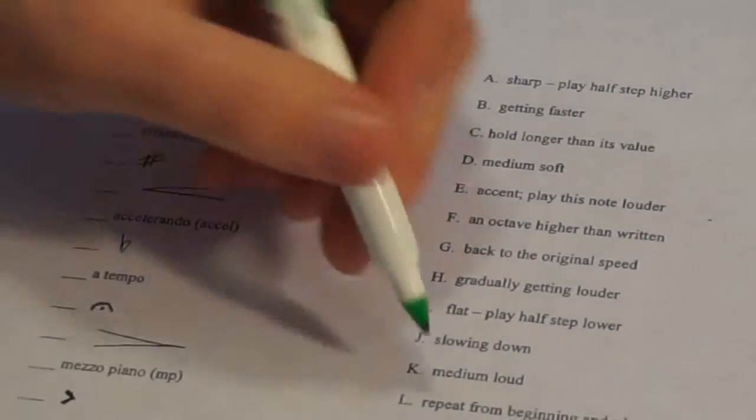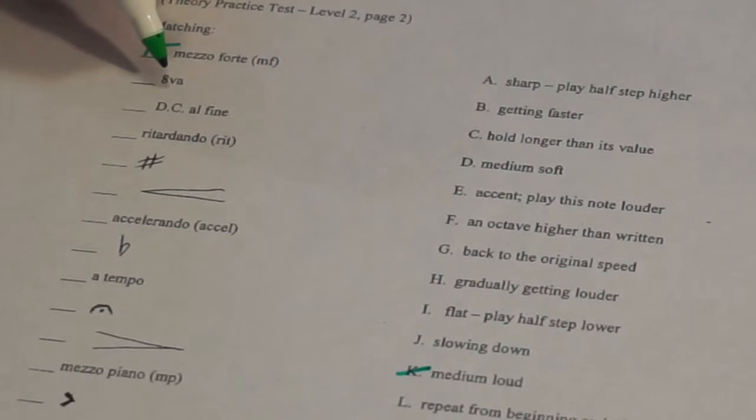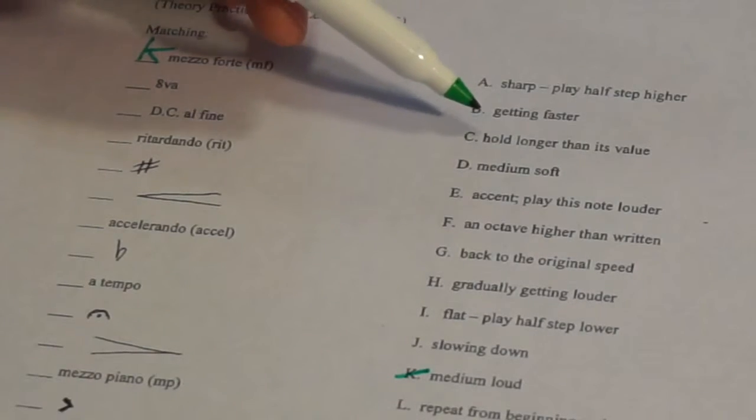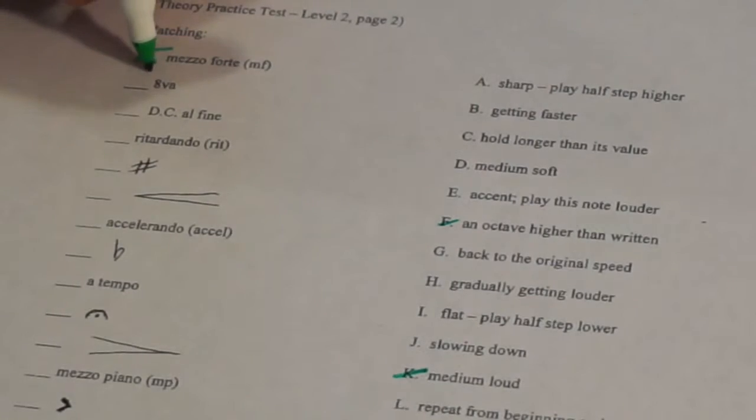There, look, medium loud, K. We know that for sure. We're going to check it off. 8VA. Well, we know that is like an octave higher. So let's look through. Sharp, getting faster, hold longer, medium, accent, an octave higher than written. Boom, we're sure on that one. So we're going to go ahead and check it off.